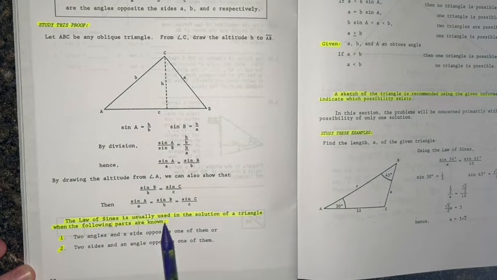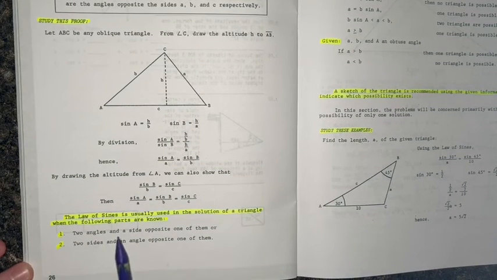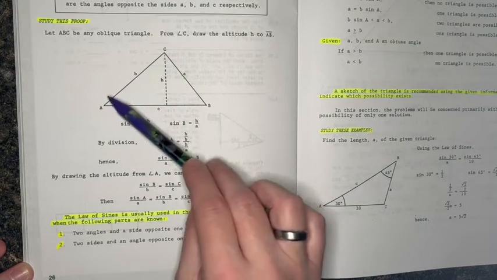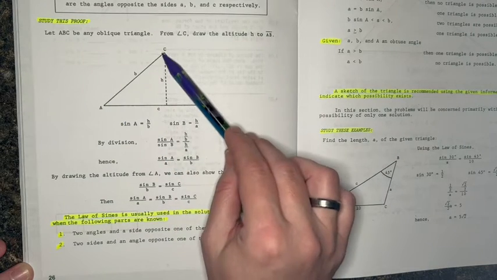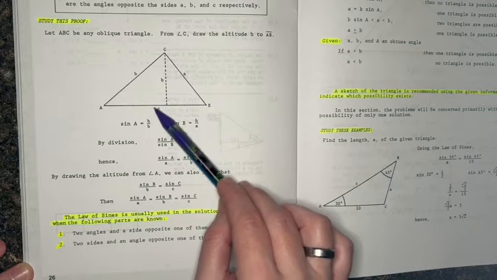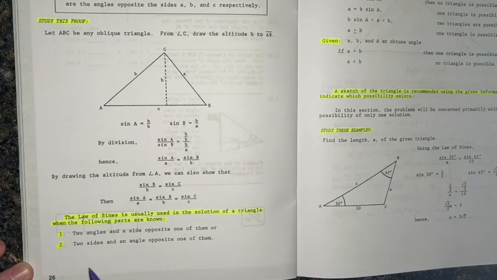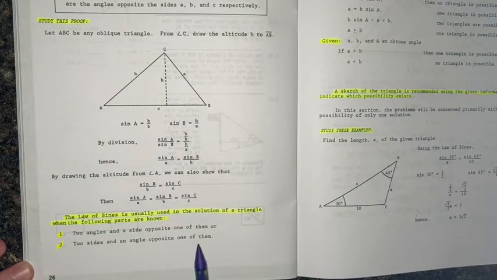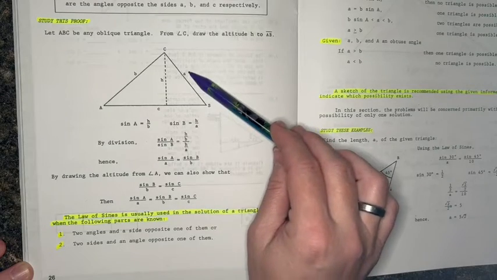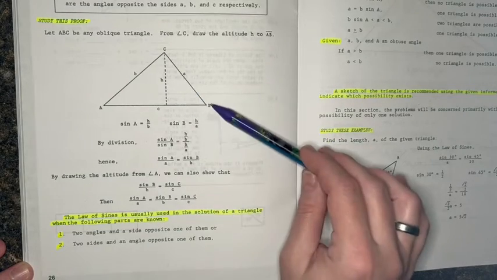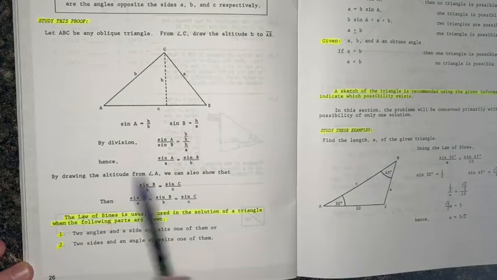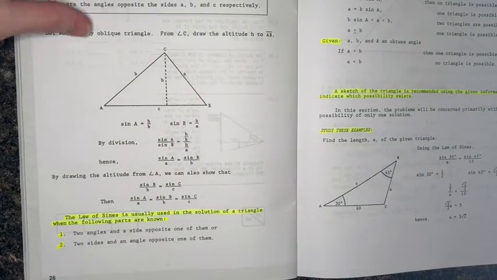It says the law of sines is usually used in the solution of a triangle when the following parts are already known: two angles and a side opposite one of them. So if we knew angle A and angle C and either side C or side A, or two sides and an angle opposite one of them. So if we knew sides A and B and angle B, then we could use this formula, okay? Up to the top of page 27.